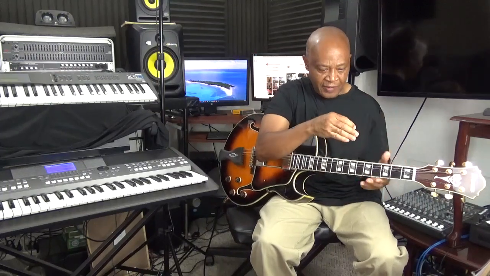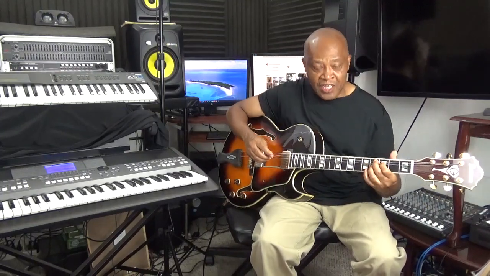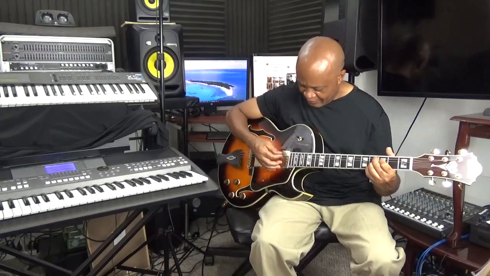It's D. So they flattened D to D flat, and then they used a dominant chord on that. So they used D flat 9.